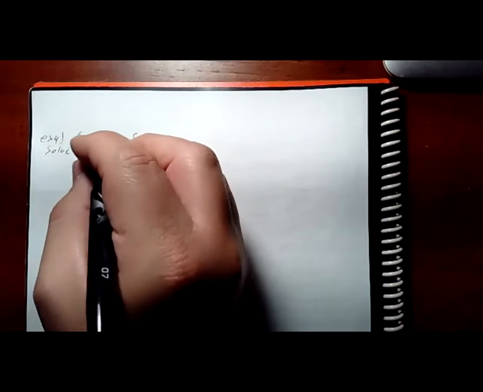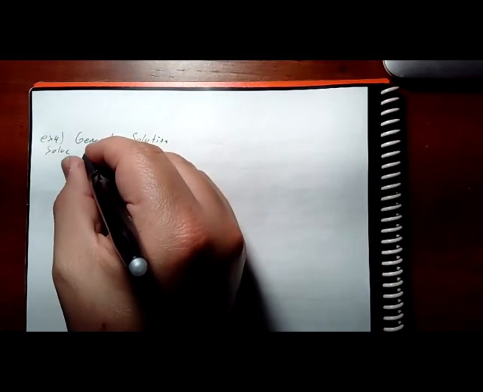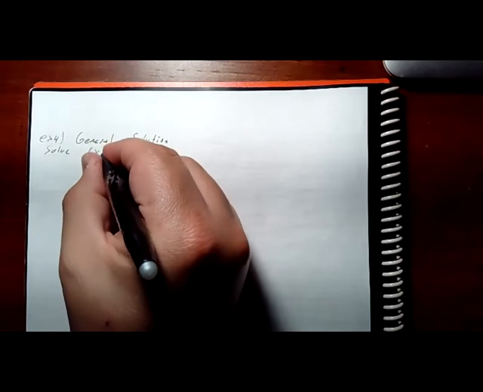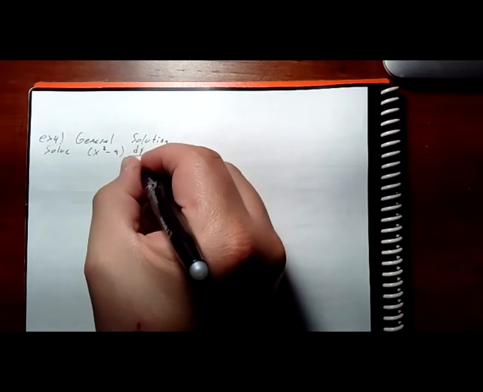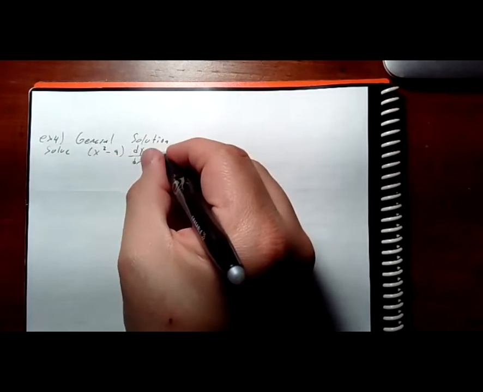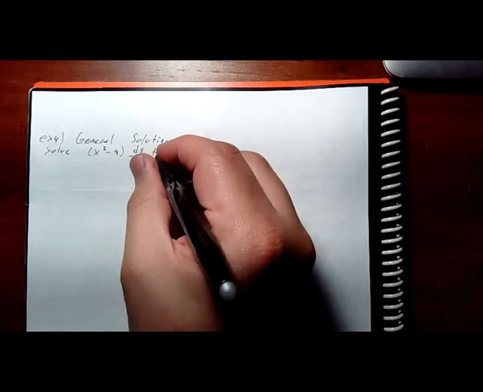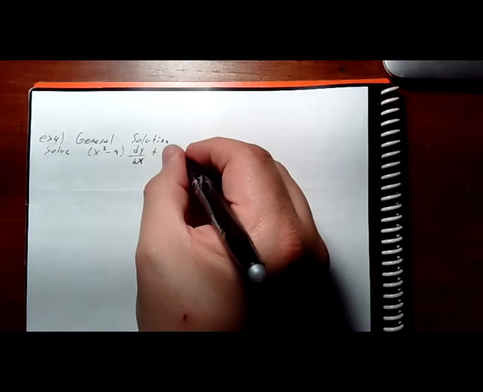Solve the following. X squared minus 9 times dy dx plus xy equals 0.